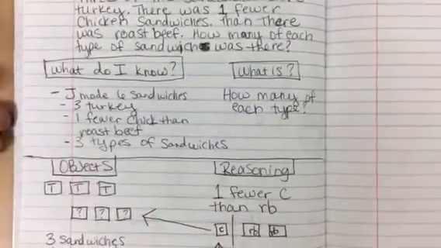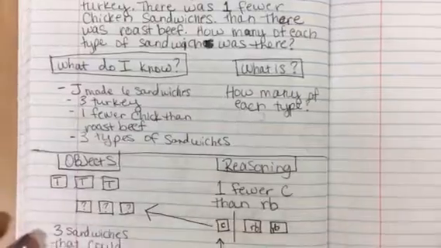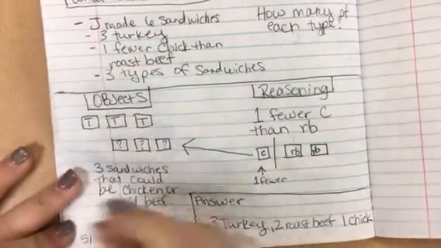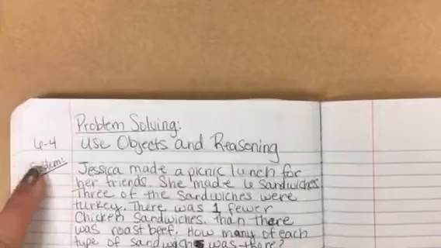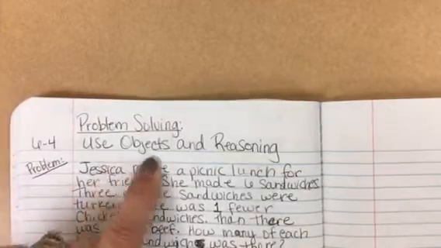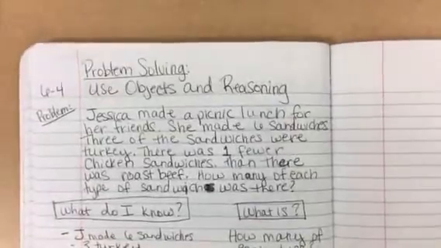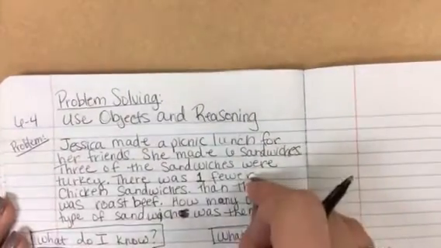What I want you to do is not forget, this is supposed to be on page 51. Sorry, take that back. 51 is on the left side of your notebook. We're at lesson 6-4, use objects and reasoning. So when you are working on your practice problem today, should you be using objects and reasoning?